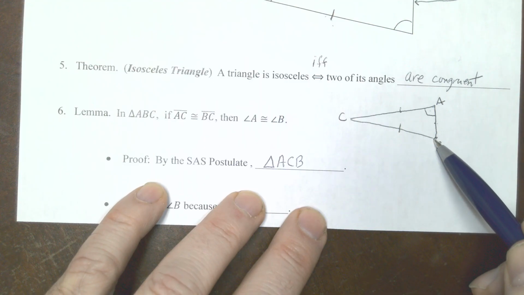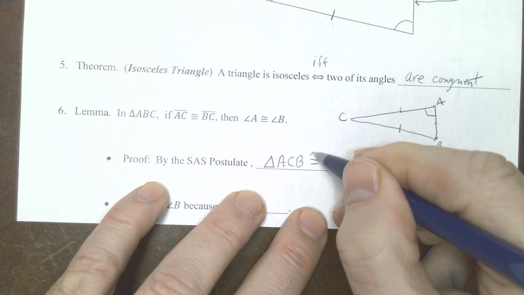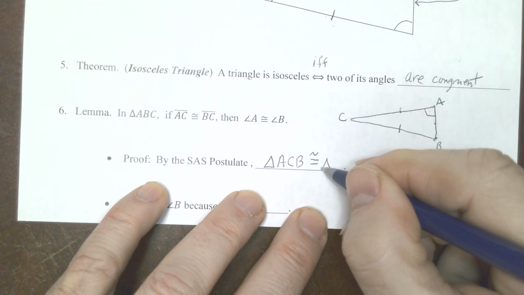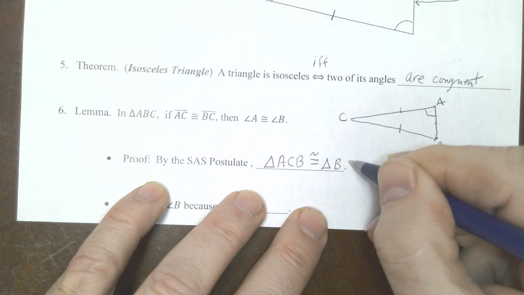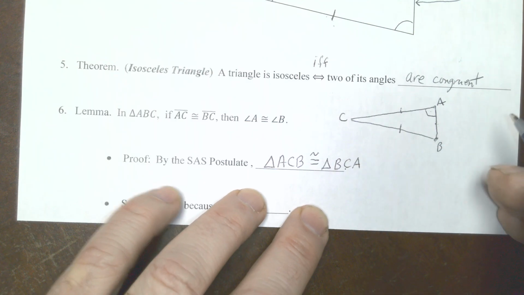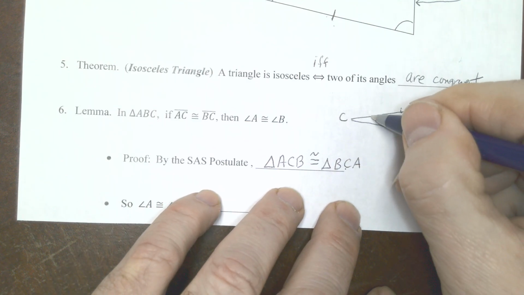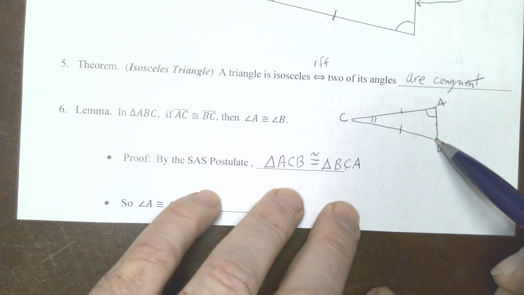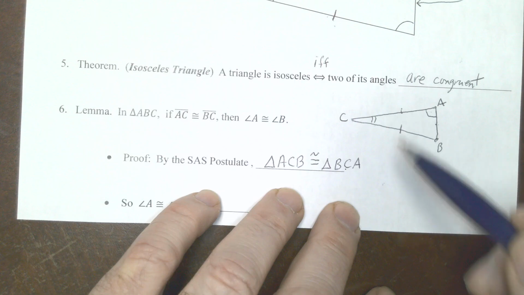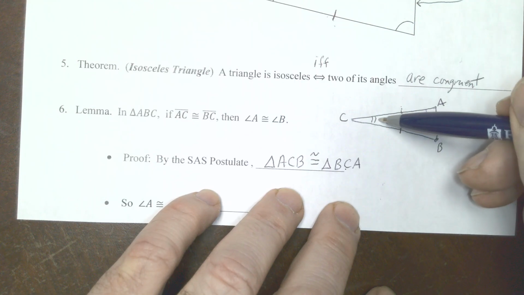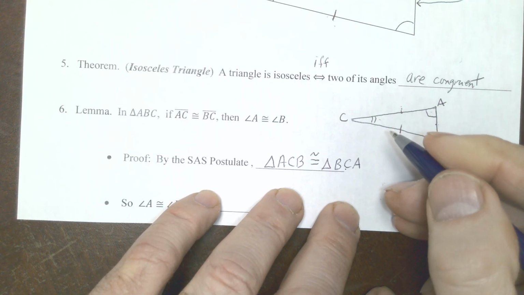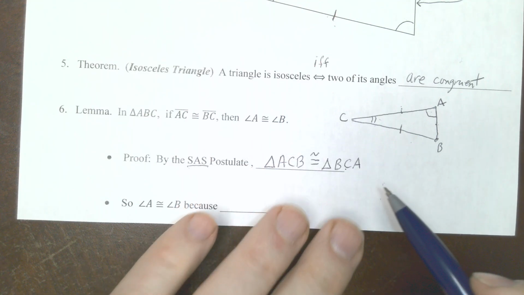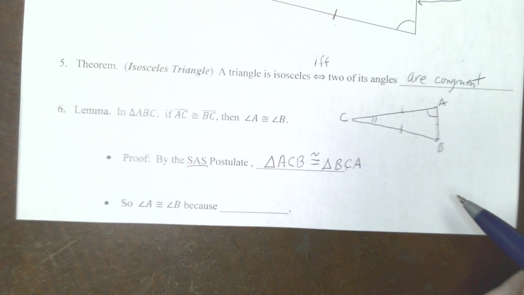Okay, what is that congruent to? Well, it's congruent to triangle BCA. How do we know that? Well, they have the common angle C, which I'll put 2 bars there. So we have side, angle, side. Side, angle, side. So we could say by SAS that these two triangles are equivalent.